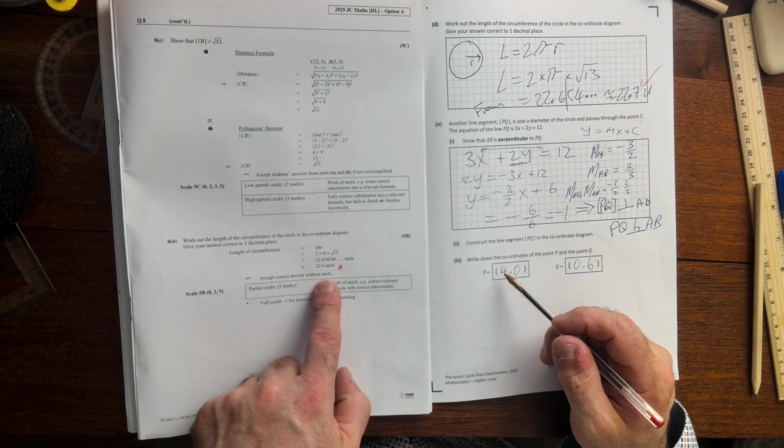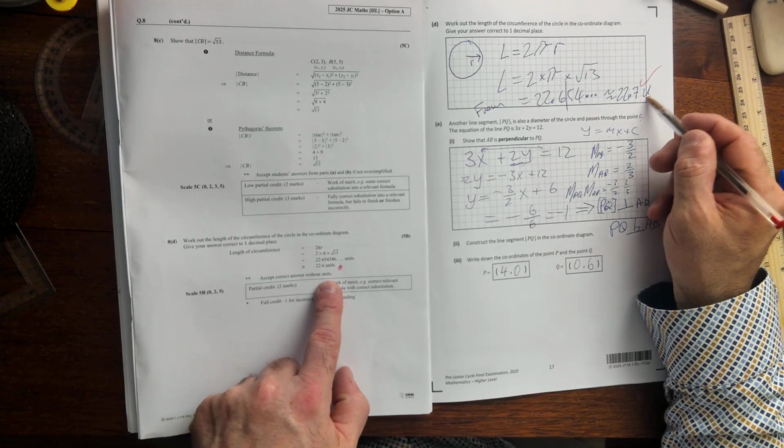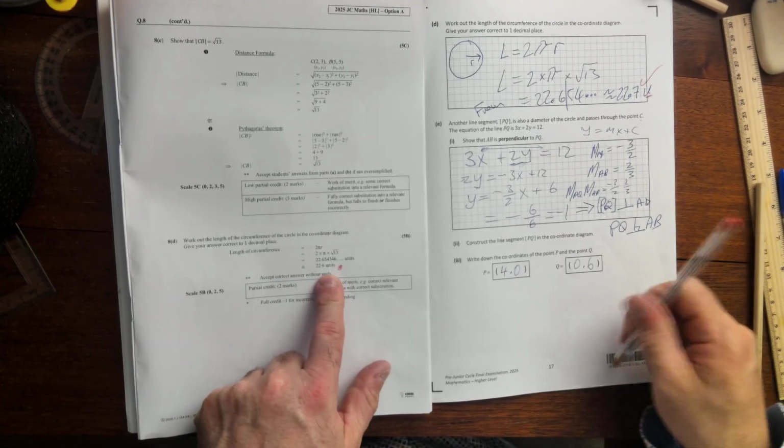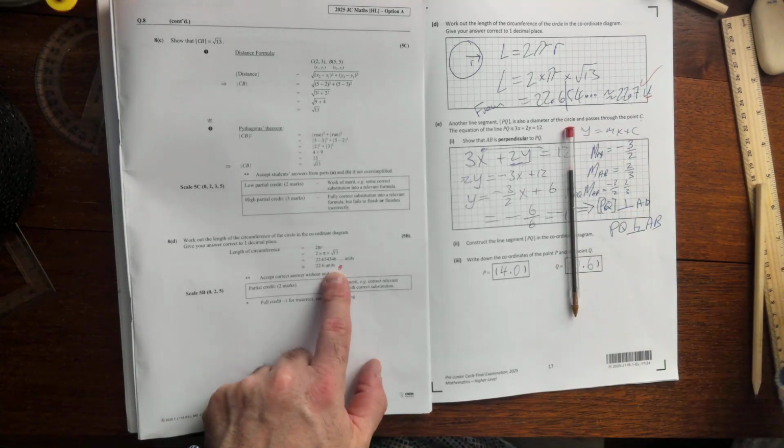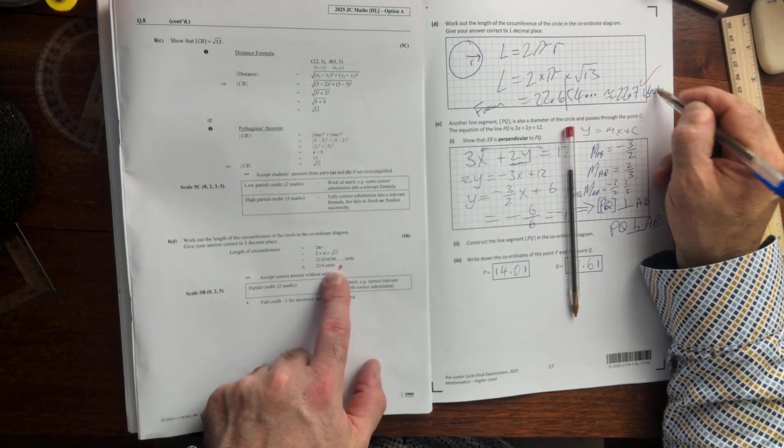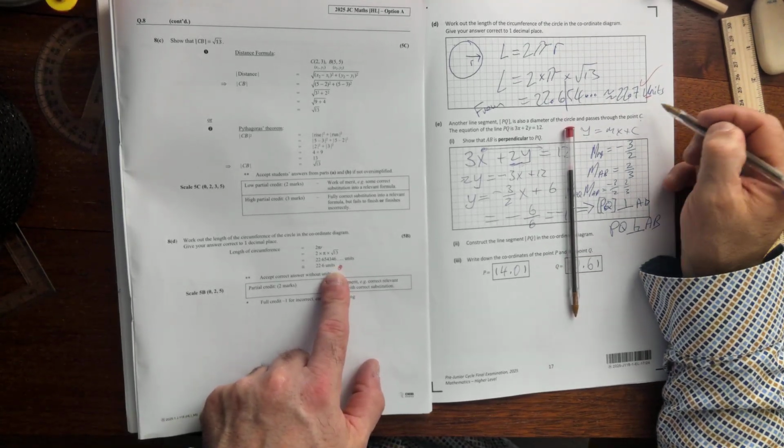Accept correct answers without units. Yeah, I put in the U because it should have been there, and you should put it in. They spelled it out. I put a U. I might write the word units in future, so that's a little bit of learning for me.